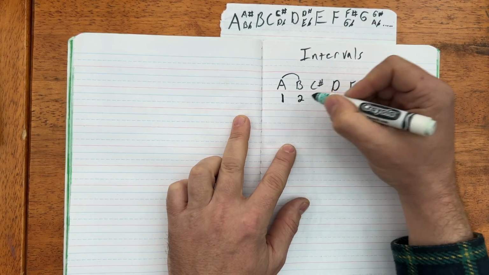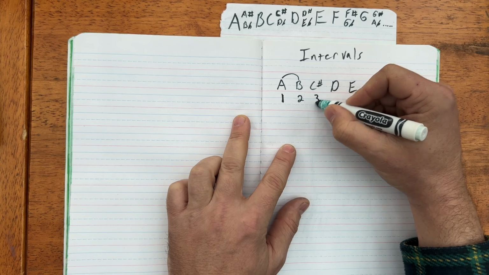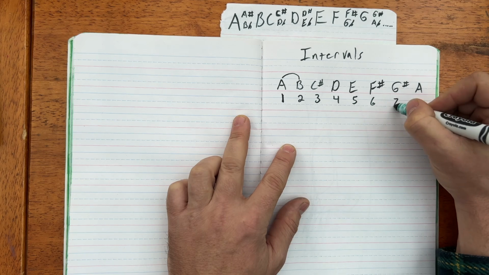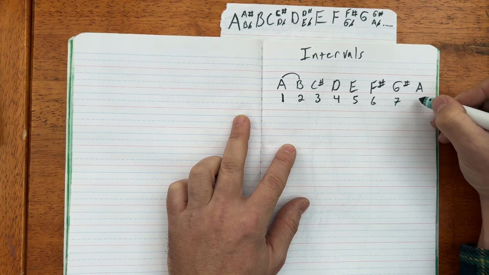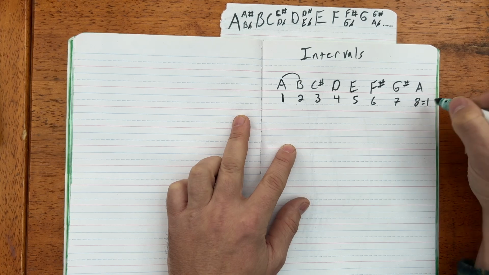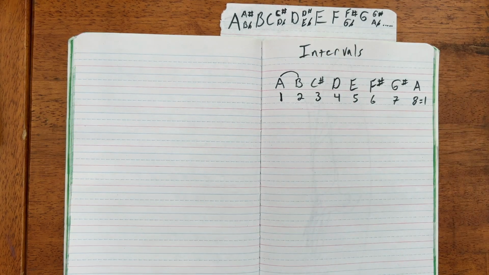We've got 1, 2, 3, 4, 5, 6, 7, and 8 equals 1. Let me go back and start over.